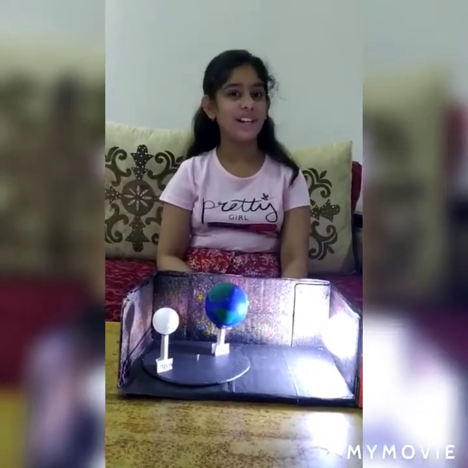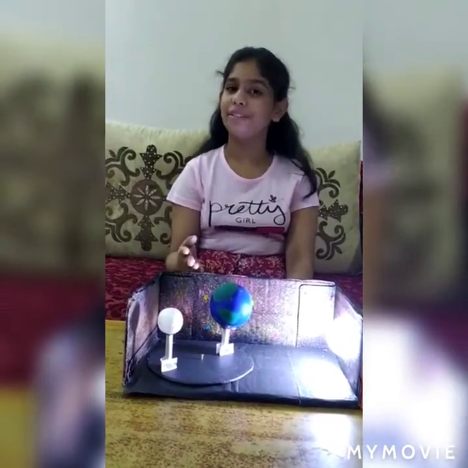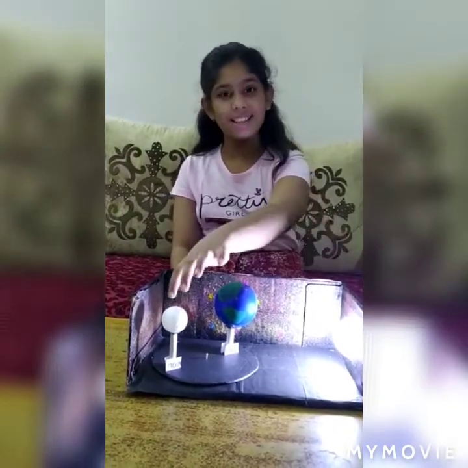Hello everyone, I am Shanvi Kanchan. You are watching this model. This model shows how a lunar eclipse occurs. Let's see how a lunar eclipse happens. This is sun, this is earth and this is moon.